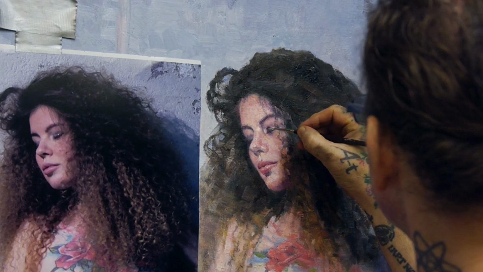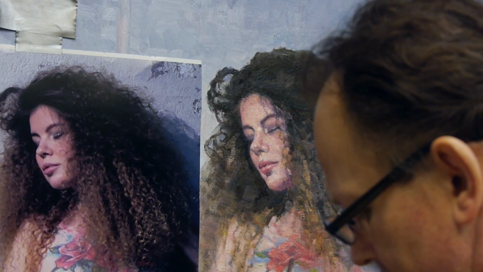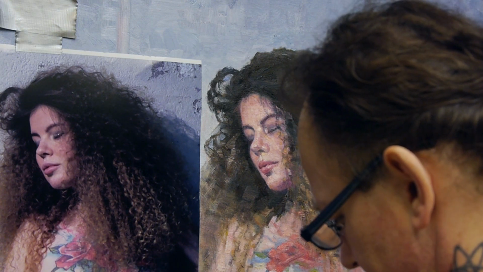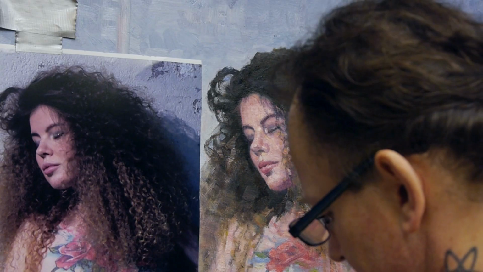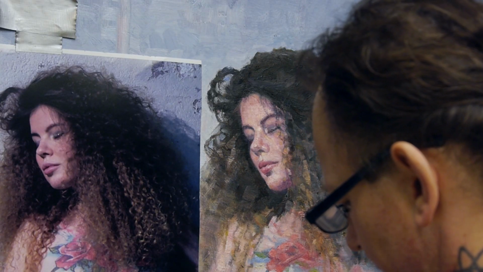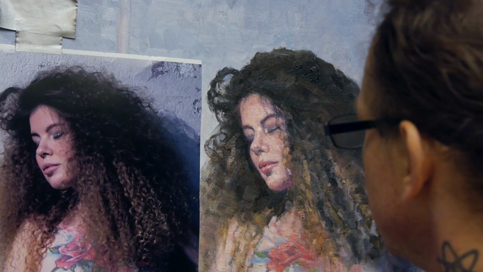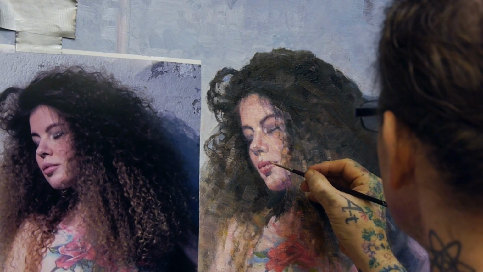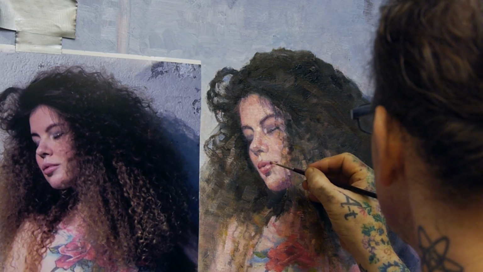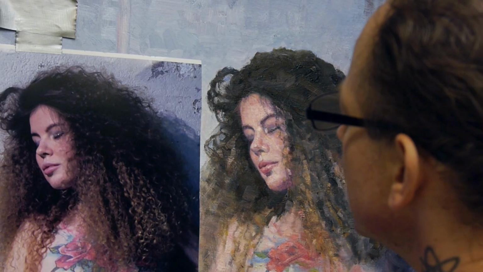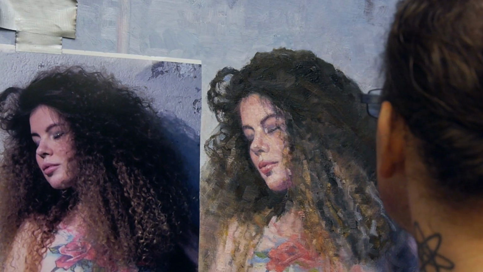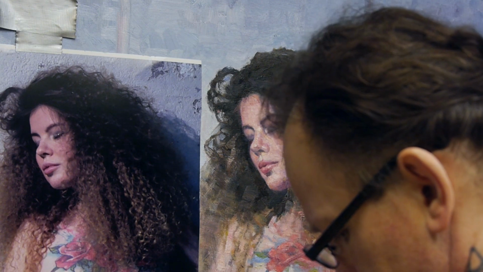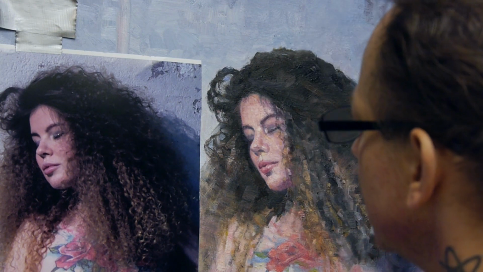I'm trying to avoid going into too much detail, because that is a very different process. As I said in the beginning, I want to keep this open and keep this on the more impressionist level. It's also because of time and also a choice I make in this painting. But I think it's getting quite nice now. So it's starting to look like her.